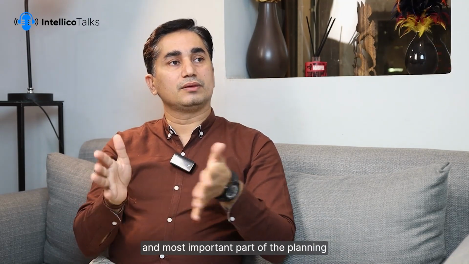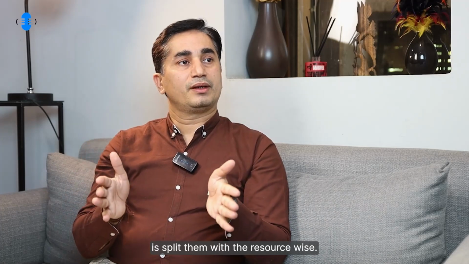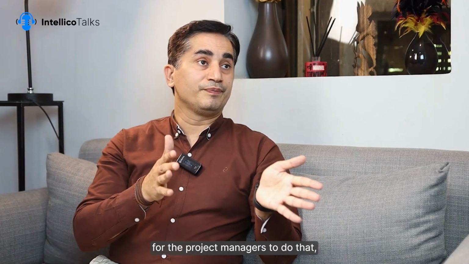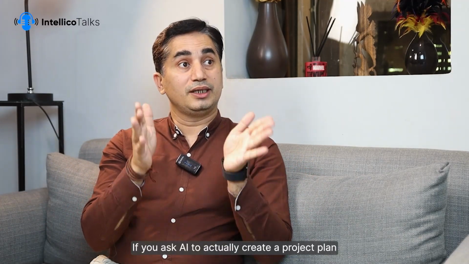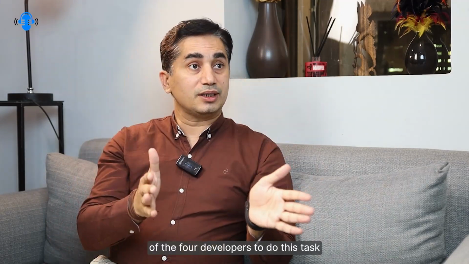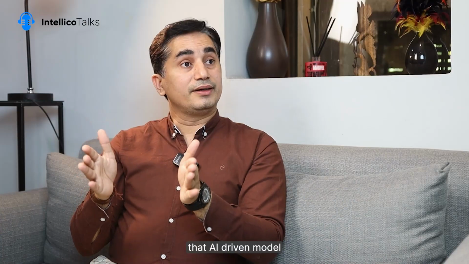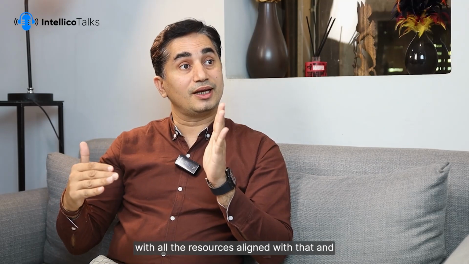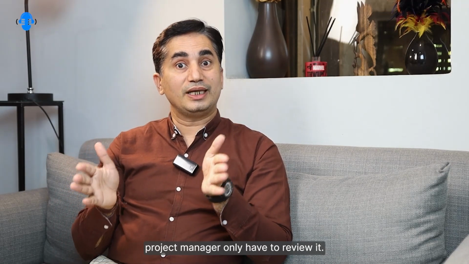And the last and most important part of planning is splitting the work resource-wise. This task took weeks for project managers to do. If you ask AI to create a project plan for you as well, keeping in view the 4 developers who will do this task, that AI-driven model can create a complete project plan with all the resources aligned, and the project manager only has to review it.